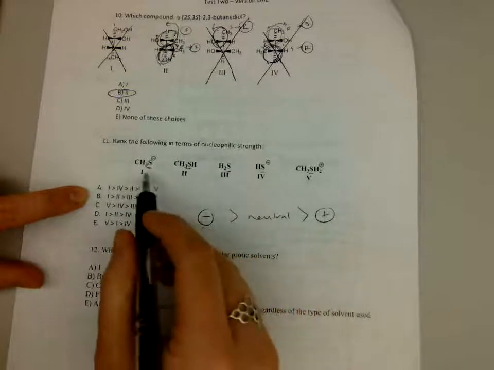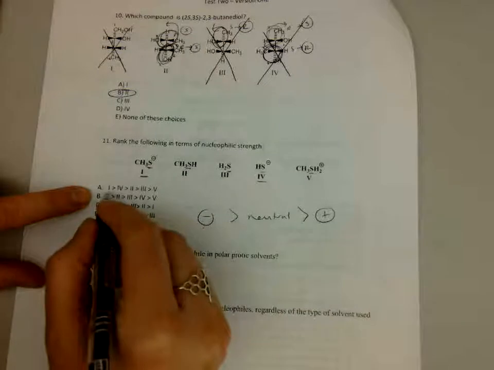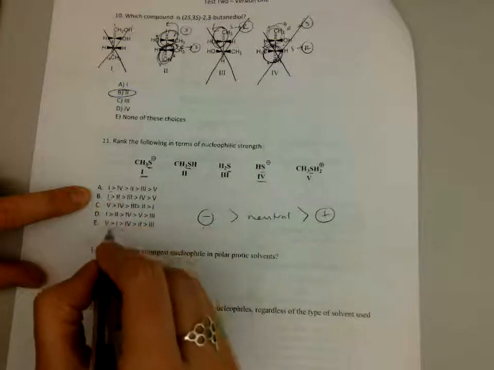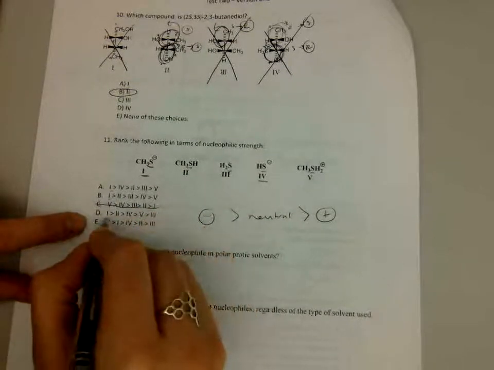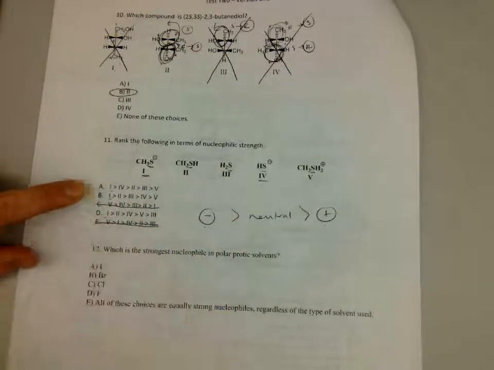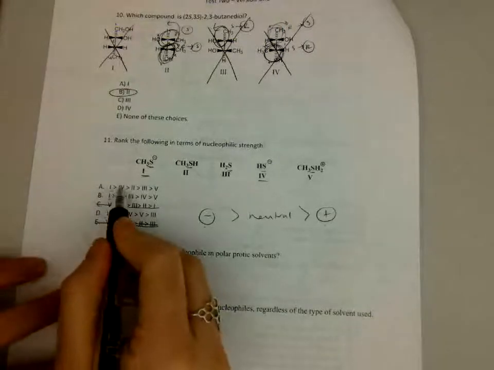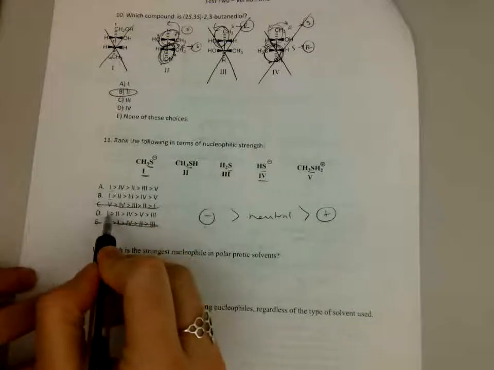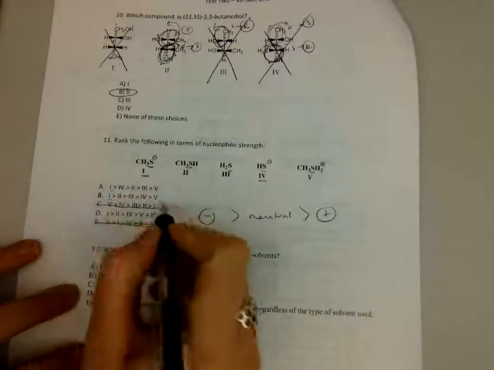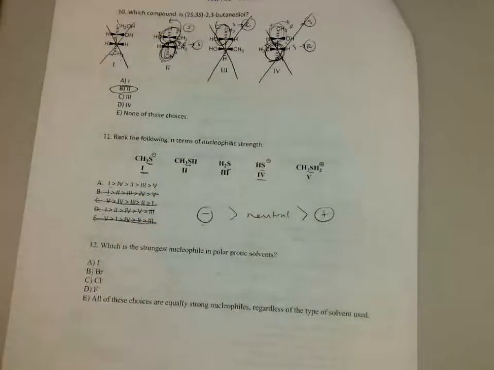So let's start by making sure either 1 or 4 is in one of the first positions. This one has 1, 5, so that one's wrong. 1 and 4. Okay, so we know that 1 being negative, and then 4, is going to be the top 2 positions. So this has 1, 4. This has 1, 2. This has 1, 2. So these are neutral ahead of a negative, so neither of these is going to be right. And that's all you need to know. Really, all you need to know is negative is better than neutral to get this question right.